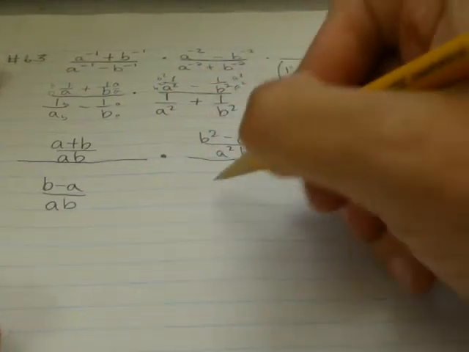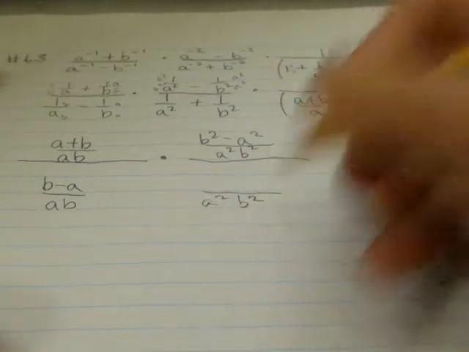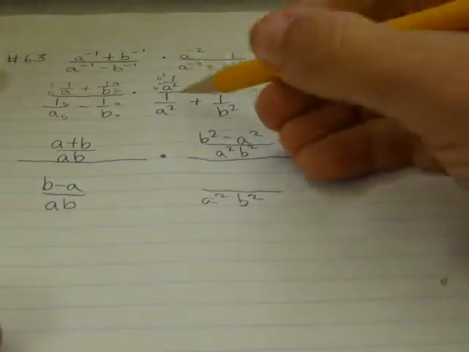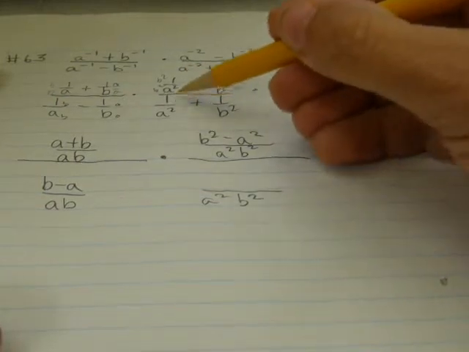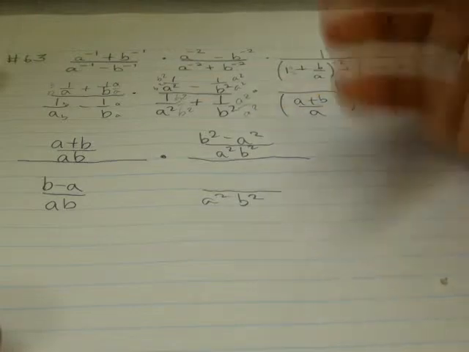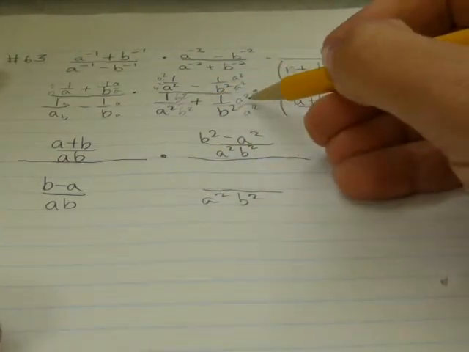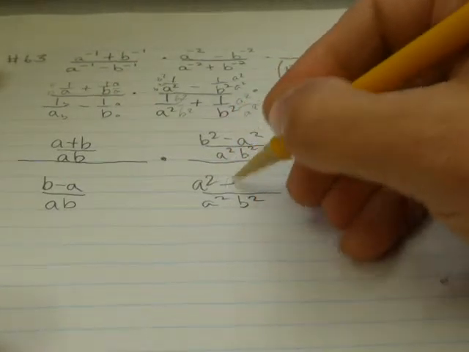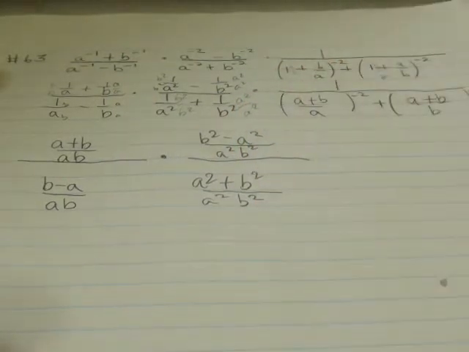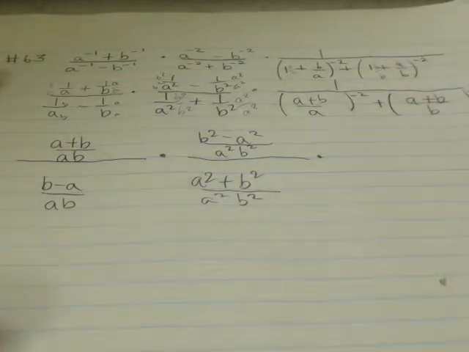The second bunch, LCD a squared b squared. I'm going to get a common denominator here by multiplying by b squared over b squared, a squared over a squared. So I'm going to have b squared plus a squared, or maybe people put it in alphabetical order, a squared plus b squared. Alright.